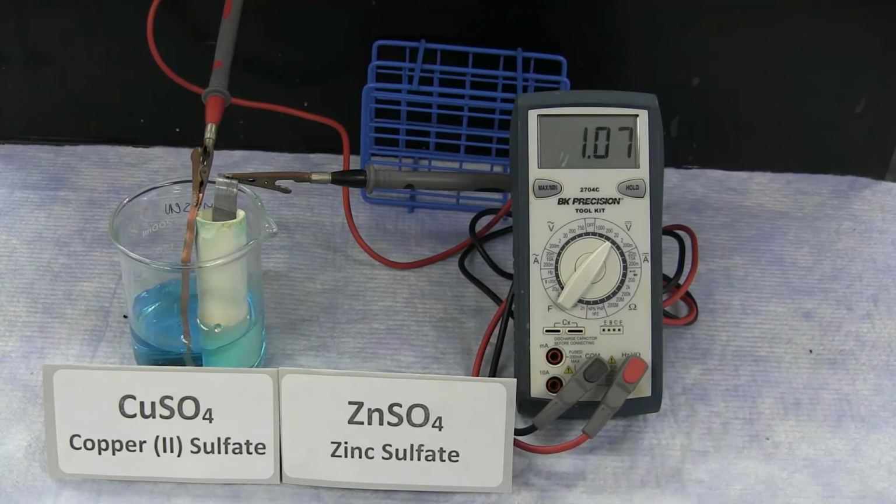Reduction occurs at the cathode, and over time, the copper ion in solution will reduce and plate itself onto the copper metal. So over time, the concentration of copper ion will decrease.